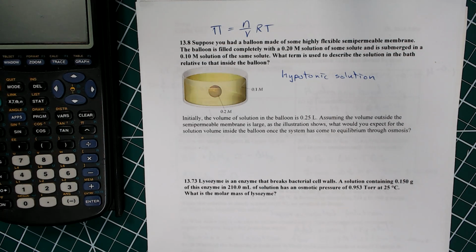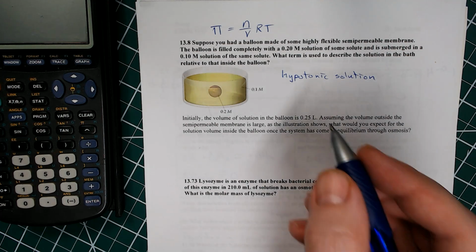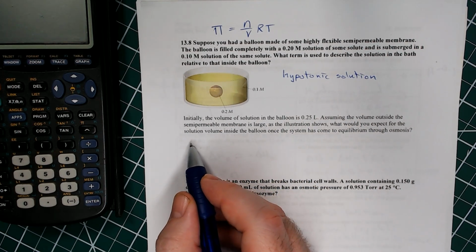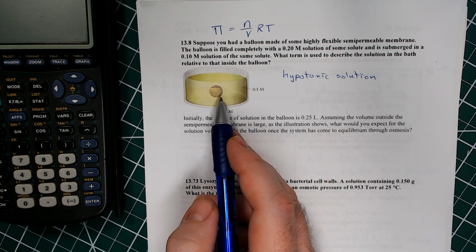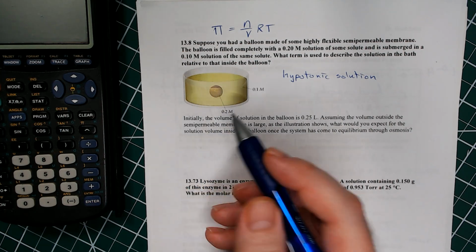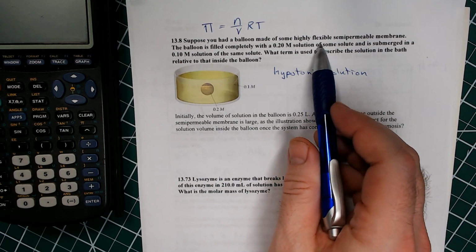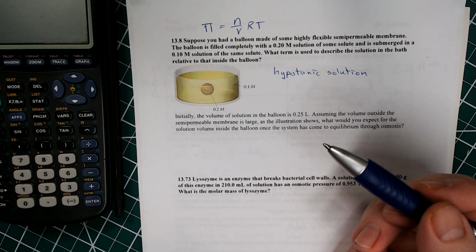Now what we want to do is calculate what the volume of that balloon is going to be. We're going to assume that it's okay for that balloon to swell up as much as it needs to because it is a highly flexible semi-permeable membrane.